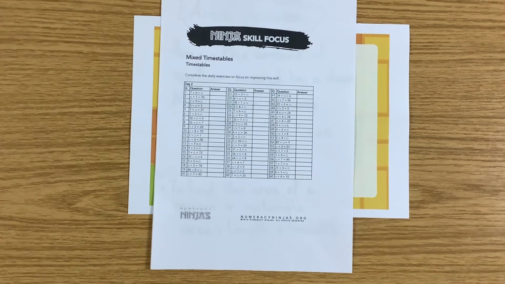Now, today we're going to start, just like we've done for the last 2 days, with our Numeracy Ninja. And it's time for you to choose your level of challenge. Will you choose the higher level challenge? In the higher level challenge, you're choosing to multiply and divide by all the tables from 2 up to 12. Or will you choose to do the lower level challenge, which today focuses only on the 4 times table?